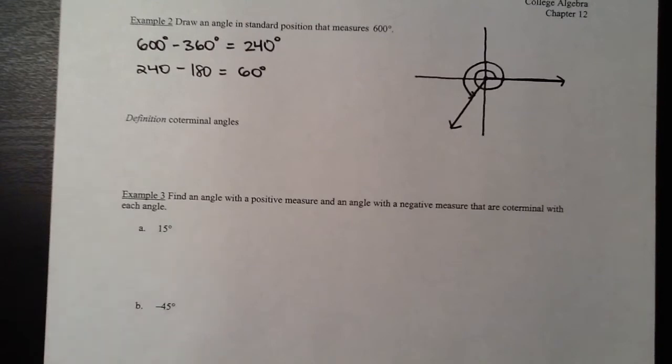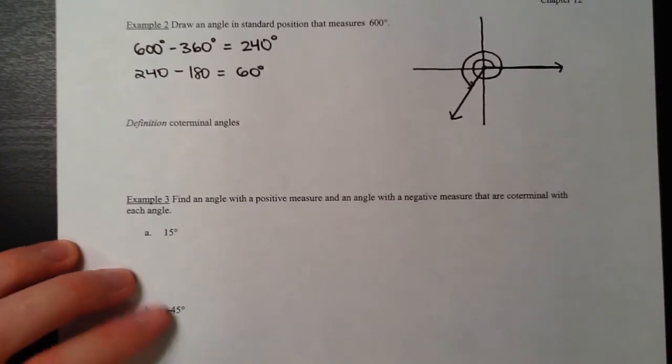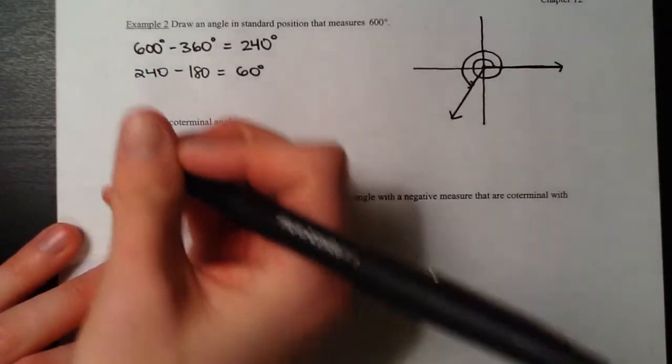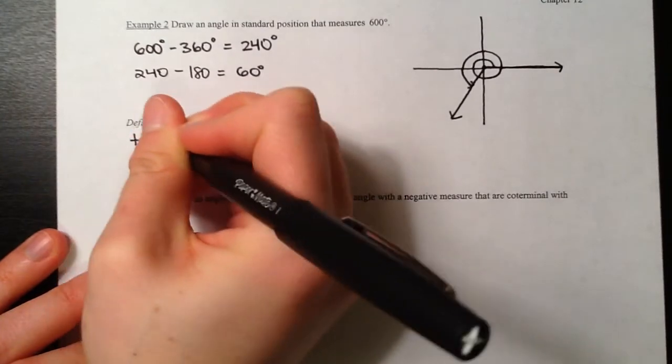And that's something that we call coterminal angles. If the terminal side would be in the exact same spot, even though we technically have two different names for that angle, that would be a coterminal angle. So let me give you the exact definition. We are looking at two or more angles in standard position.